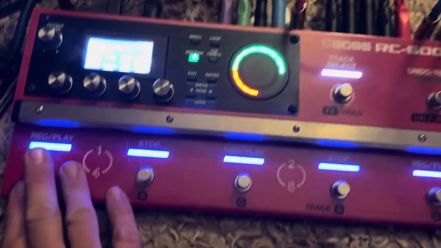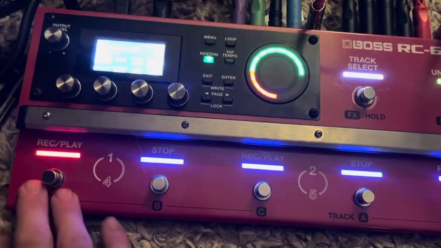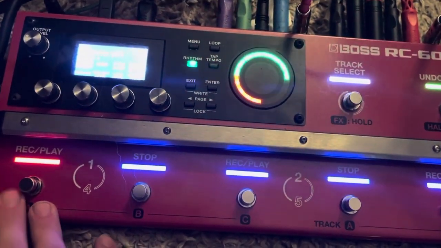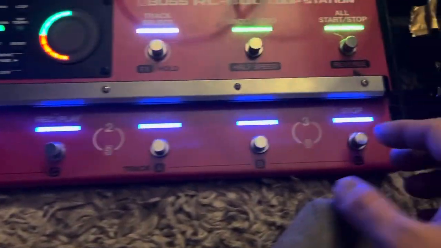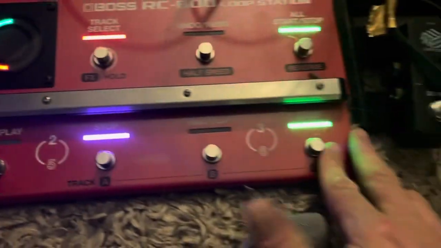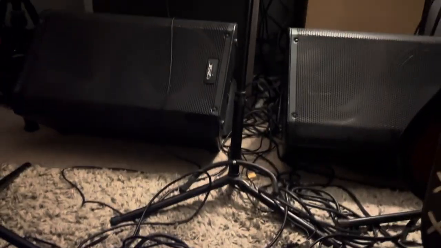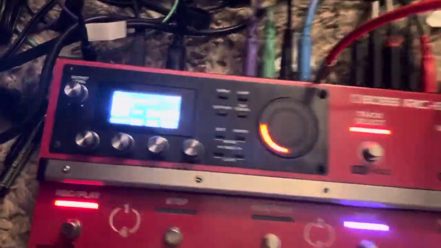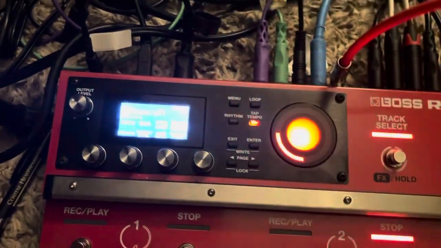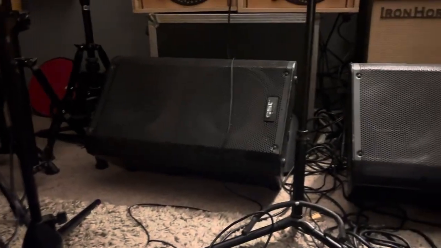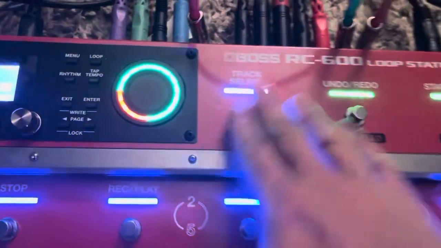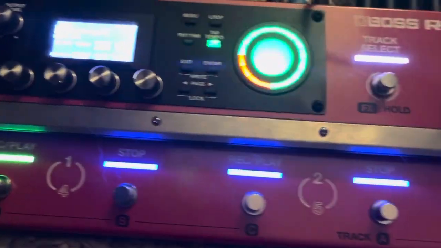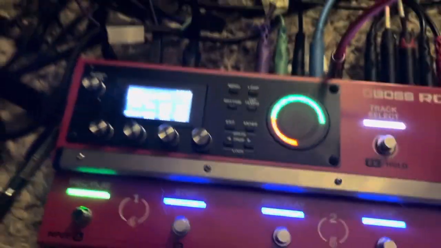Alright, so let's record it. 1, 2, 1, 2, 3, 4. Alright, so now that's recorded. I can go over here and kick off the rhythm. So now all that's playing is the rhythm recorded with the effects. So I don't need to use these effects anymore. I can turn them off. See, it has no effect. So there we go. So there's an easy way to track the rhythm into the loop station.